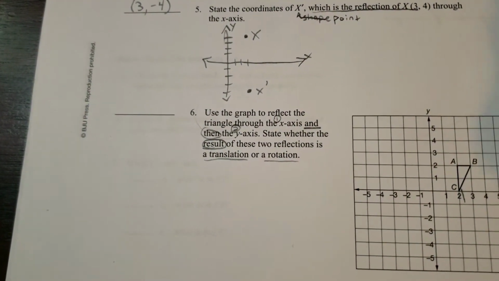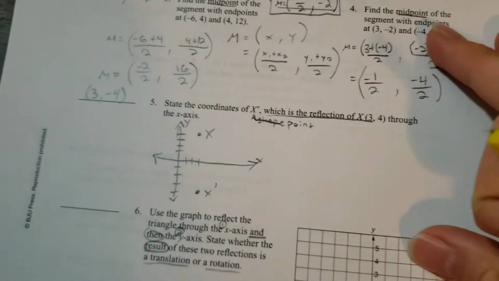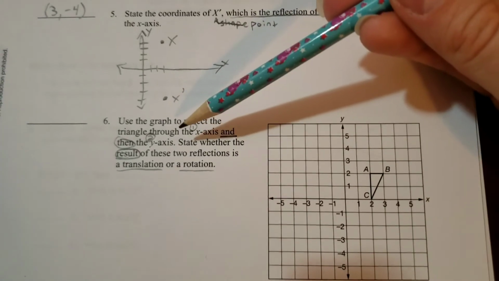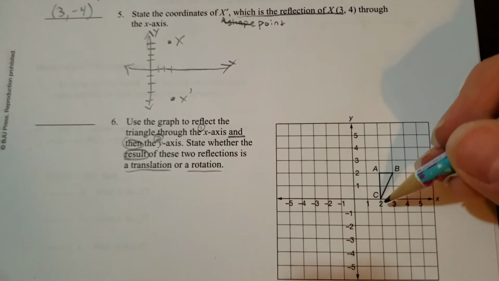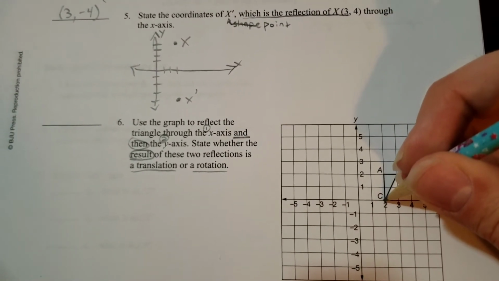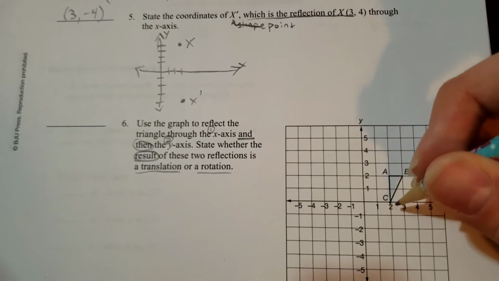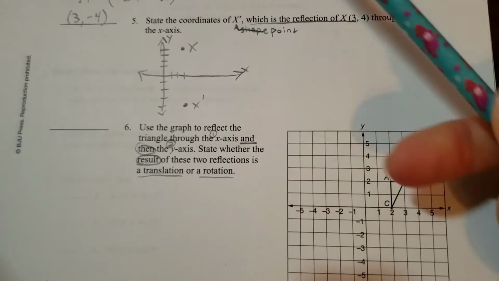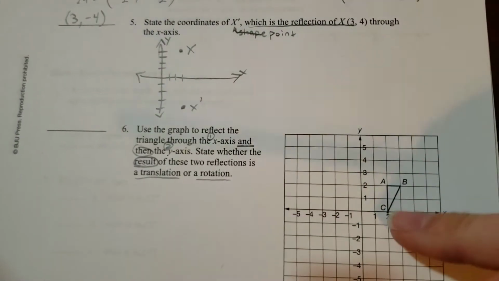Okay, so first we are going to reflect it through the x-axis. So first, let's see, this point C is going to stay the same because it's just going to kind of flop over like that.